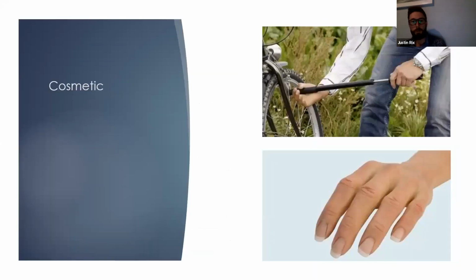If we're looking at upper limb, we can pretty much look at cosmetic options. This is just trying to make it look like a natural arm and hand. Because there are no functional elements to this prosthesis, they are obviously very lightweight, and they're very well suited for high amputation levels.